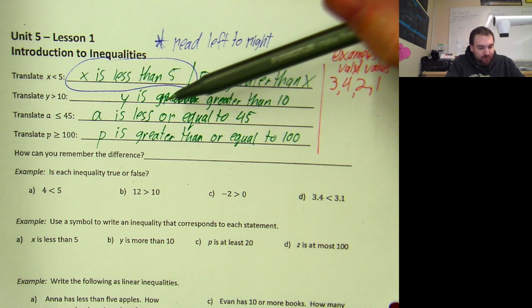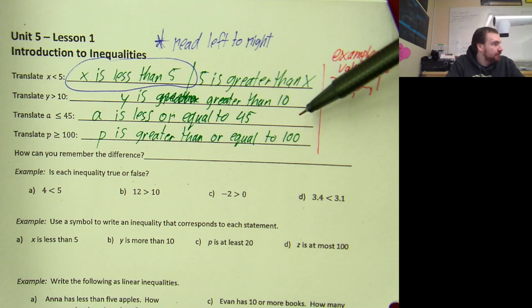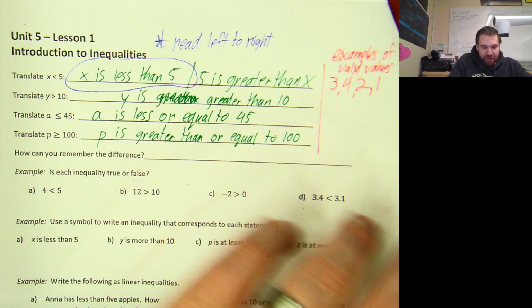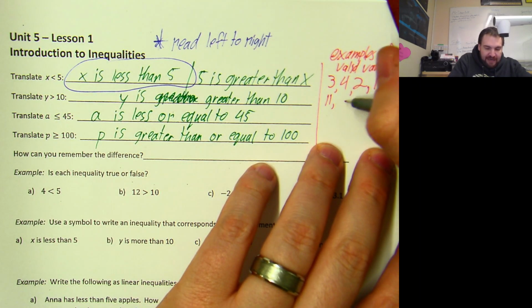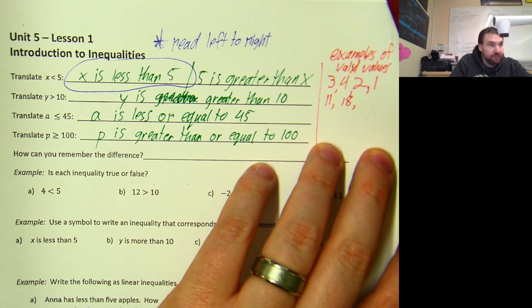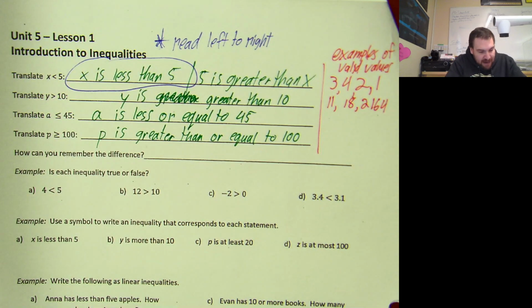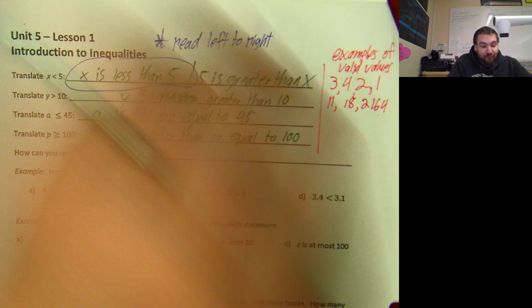What are some options for y is greater than 10? 11, sure. 18, sure. 2,164. Love it. How about a is less than or equal to 45? What are some valid answers for that, or valid values for that expression? 45.